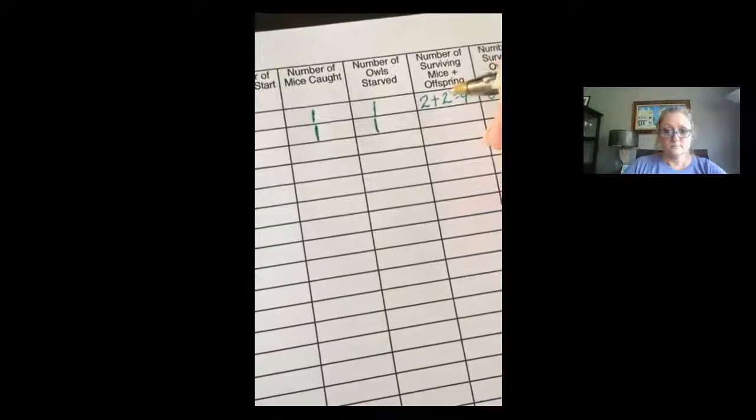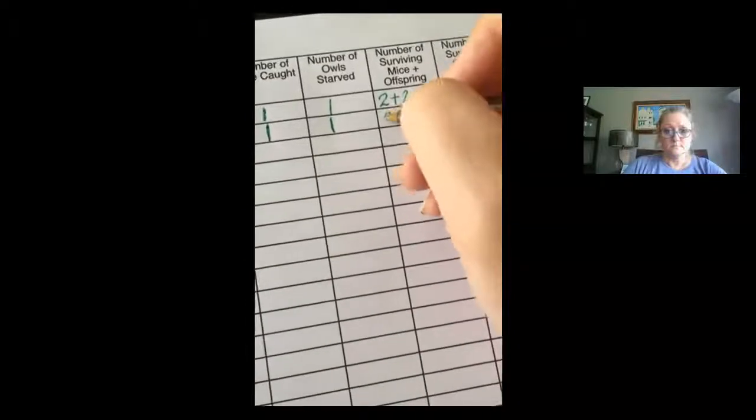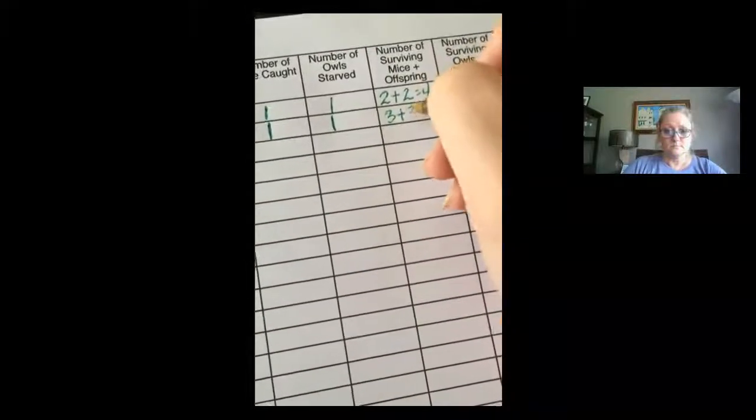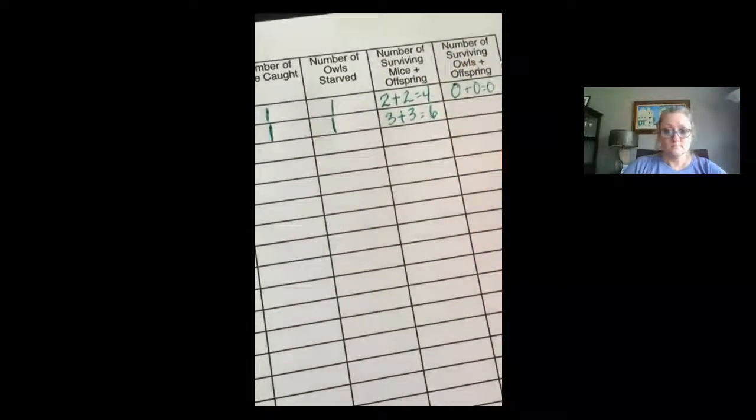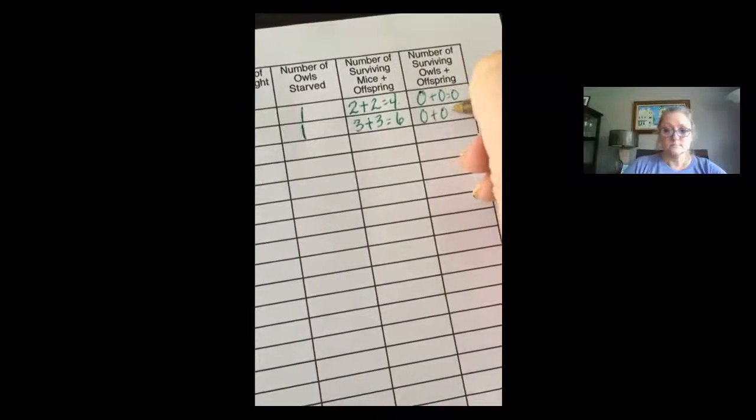The number of surviving mice plus the offspring. Well, he caught the 1, but I have 3 left, right? So if I have 3 mice, each one gets to have its own offspring. That is a total of 6. Number of surviving owls, 0 plus offspring equals 0. All right, there we go.